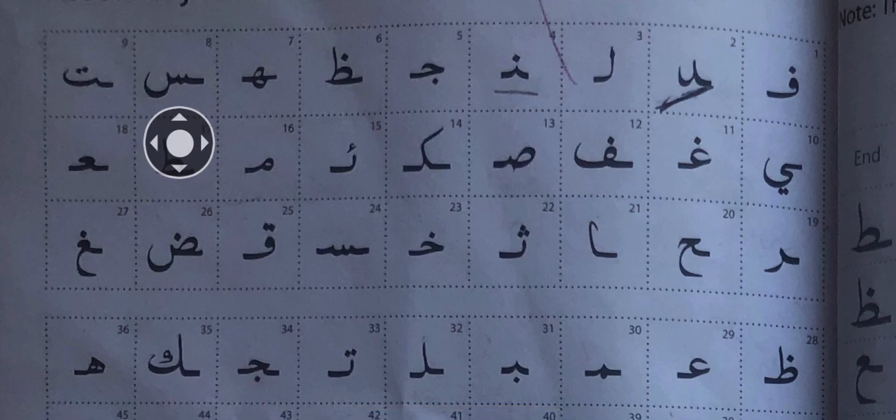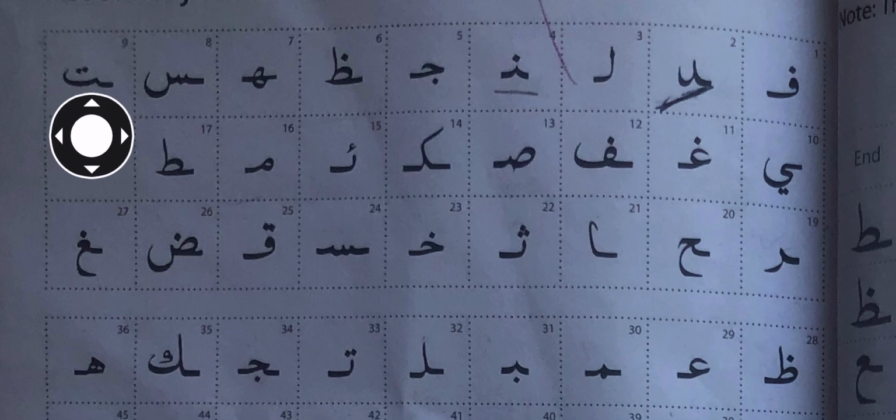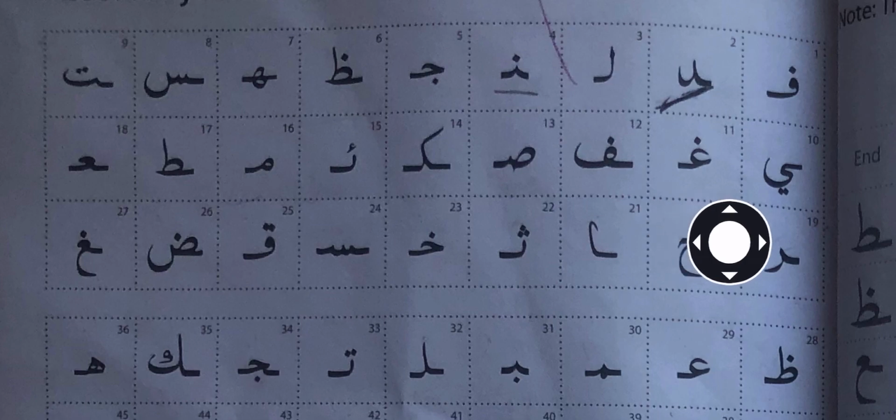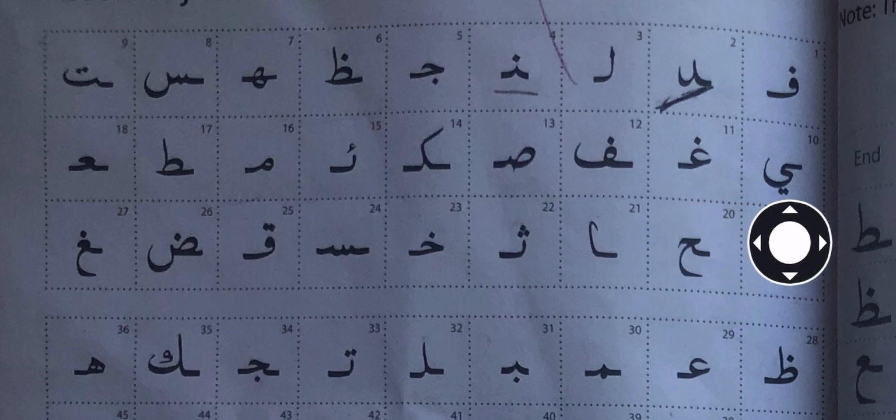Then the next one. Seen. What is it? Seen. Come on, say the answer. Joined at the beginning, middle, or end? End. And then this letter, 2 dots. Ta. Join at the beginning, middle, or end? Can you see this here? So it's going to be at the end. Well done. And then this one, 2 dots underneath. Ya. Join at the beginning, middle, or end? At the end.